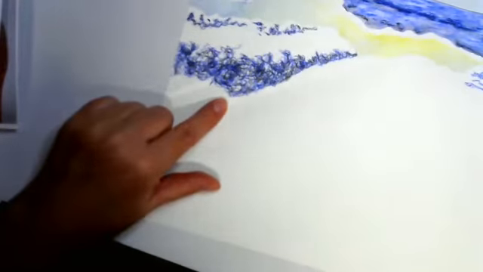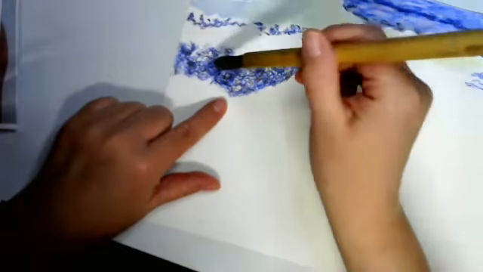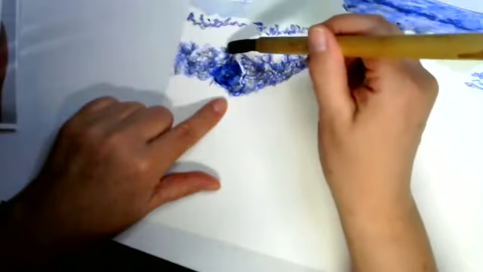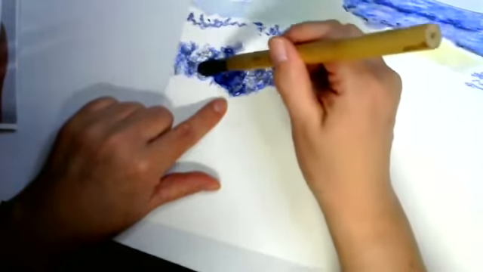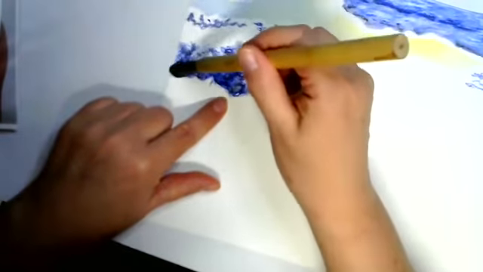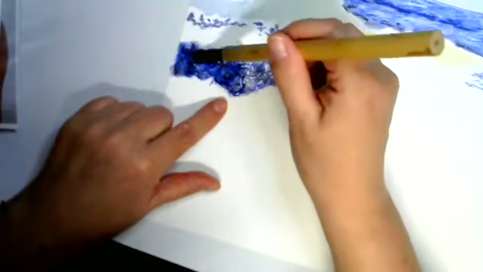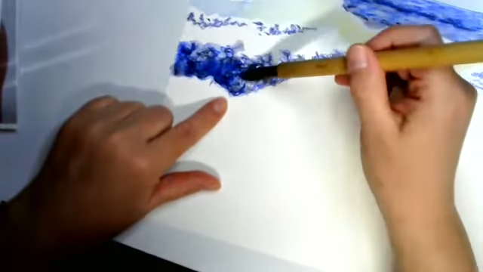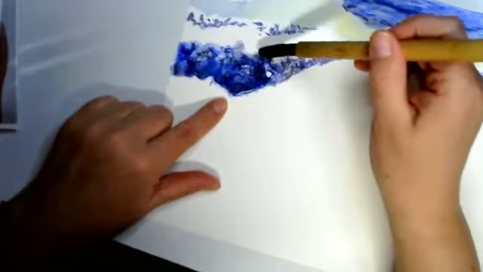Okay, so now for this. I've got my big brush and I'm really loading it up with water. And I am really soaking this up. You're just kind of dabbing there.